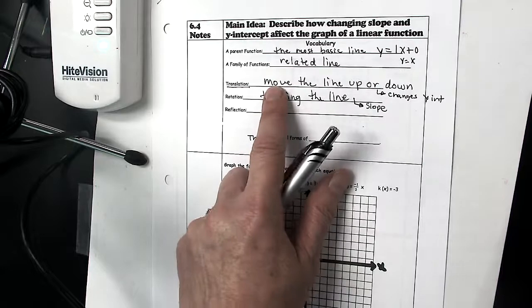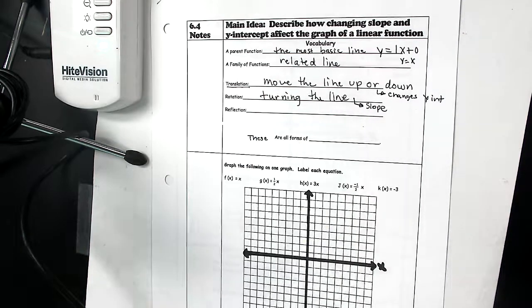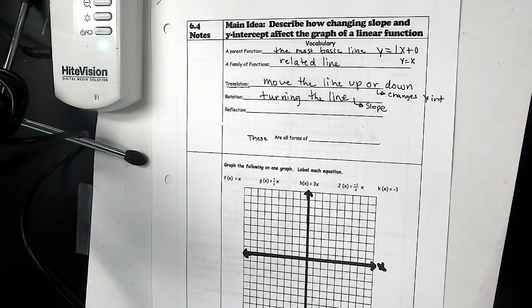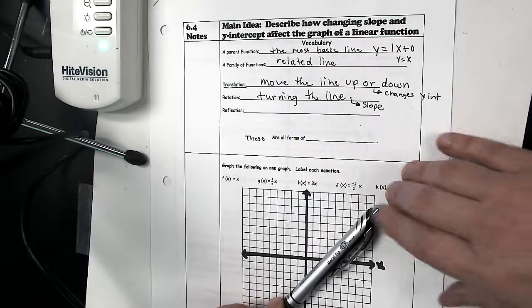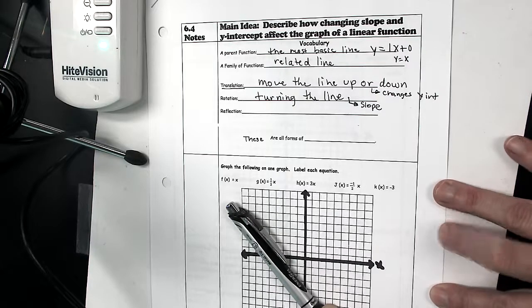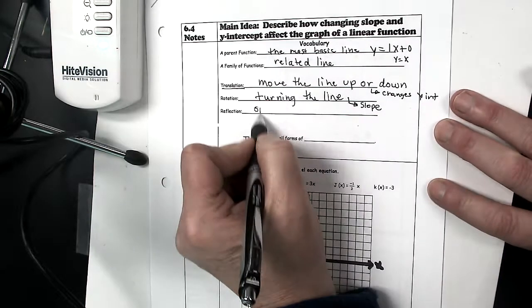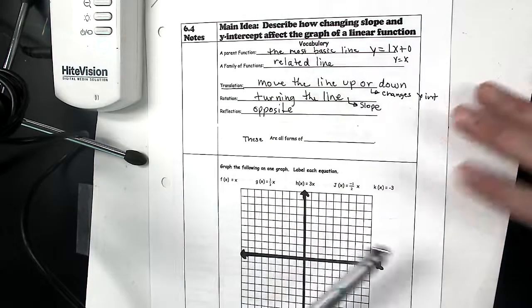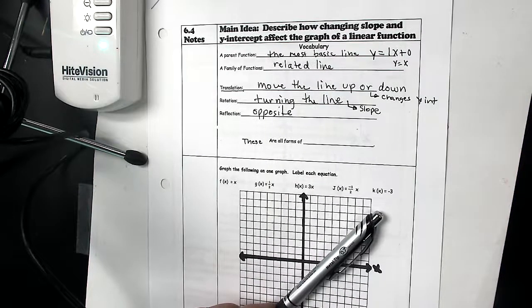Does anybody remember what a reflection is? Go ahead, Ian. It's taking the line and moving it over an axis. Yeah, it's moving it over an axis. So if I have this and I move it over an axis, it's taking the opposite. Now, just for the record, when it's here and then I move it here, is the slope going to change?